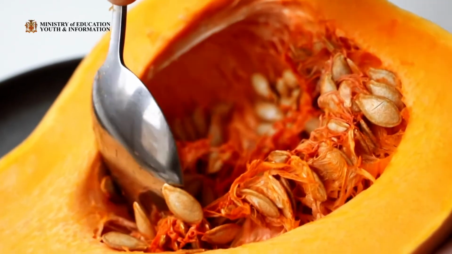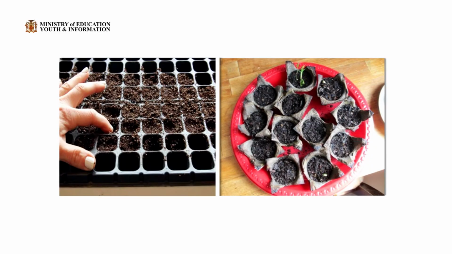What we will do in our next class is to look at how we are going to prepare our seed trays so that we can get our seedlings from our seeds. These are some examples of how we are going to prepare our seed trays using our egg trays or seed trays. Prepare your materials and tools for the next lesson. Be sure to collect your containers, in particular egg trays, to prepare your seedlings.